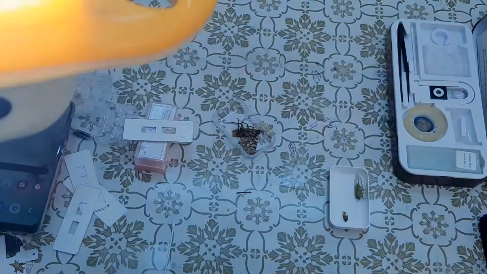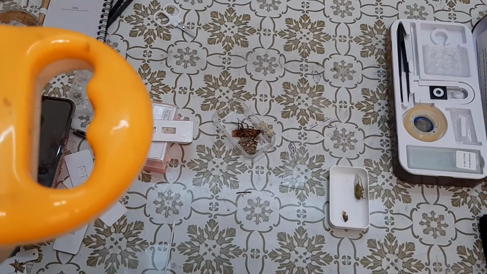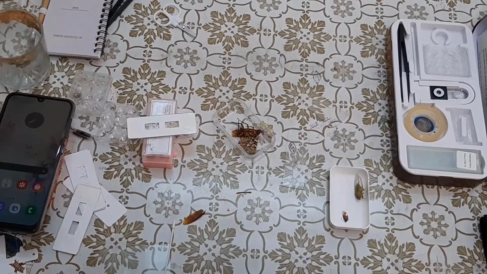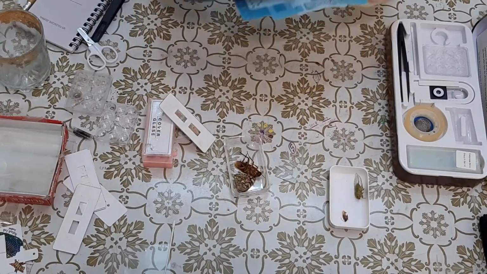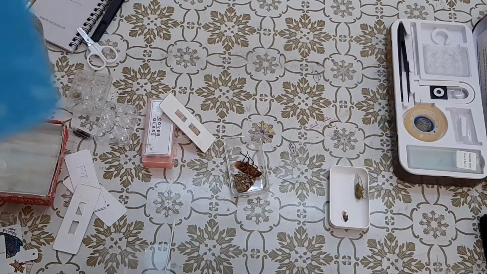Okay, so let's move to the Foldscope and see what are the changes in the view. Okay, let's see what we have here.